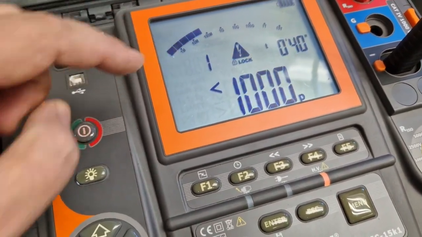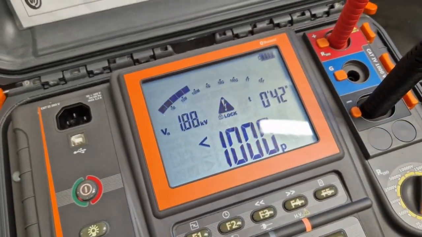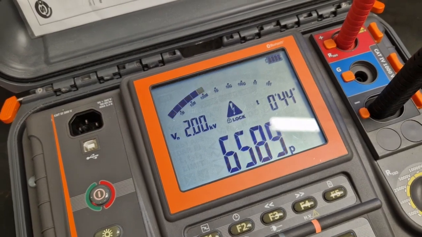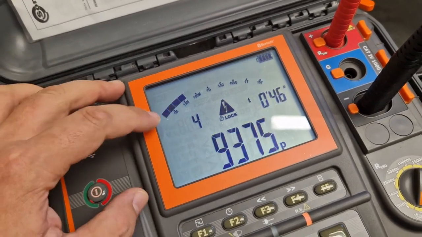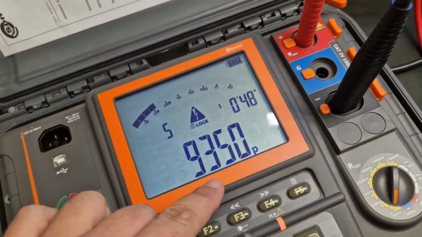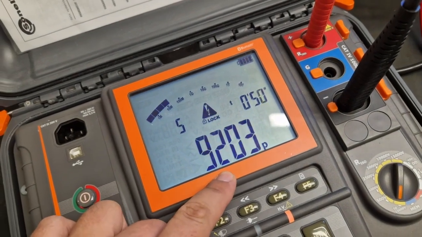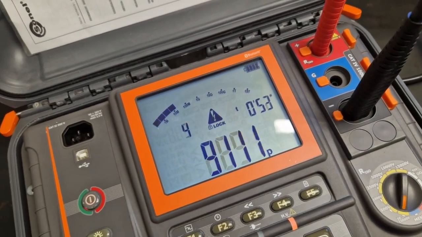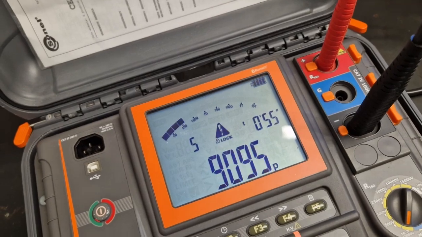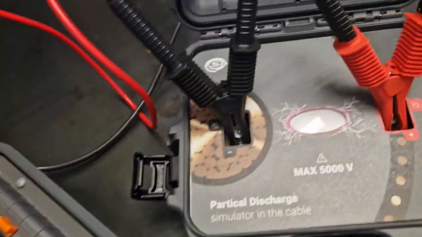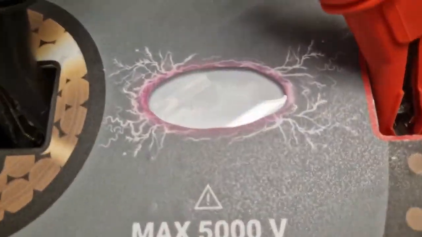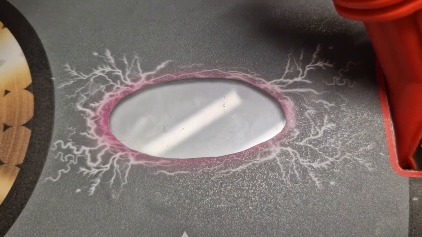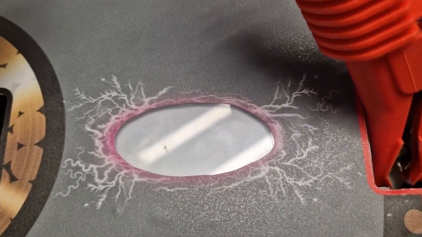The counter was 2 for a few seconds. I will increase to 2 kilovolts. Now the counter shows 4, and the charge which we can measure is around 9000 picocoulombs. And you can see it starts blinking even more.